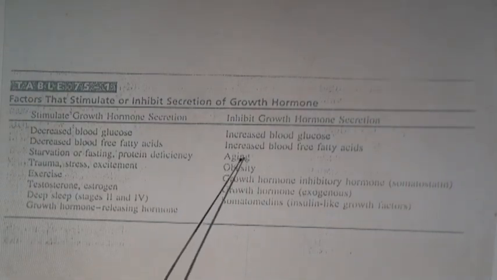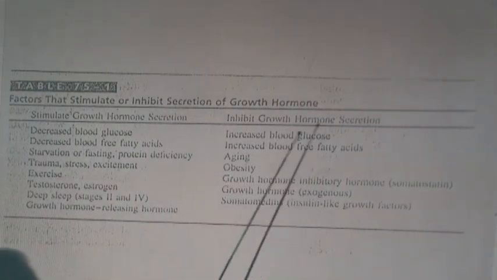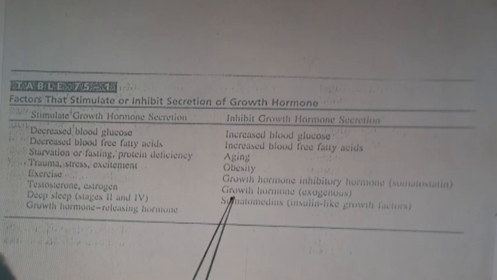Those inhibiting growth hormone secretion: increased blood glucose levels, increased blood free fatty acids, aging, obesity, growth hormone inhibitory hormone, exogenous growth hormone, and somatomedins. These hormones are produced by the liver. They function similar to the growth hormone, but on other organs.